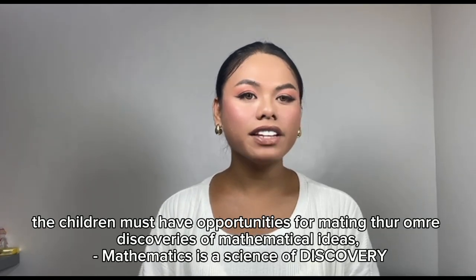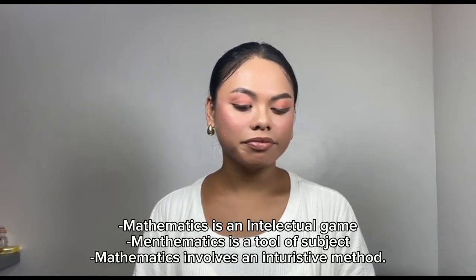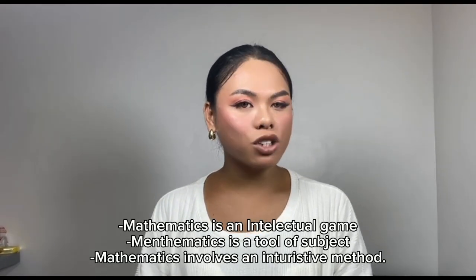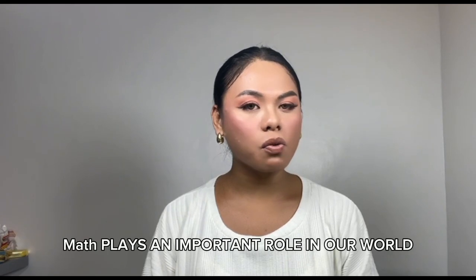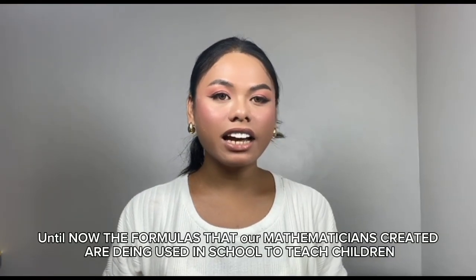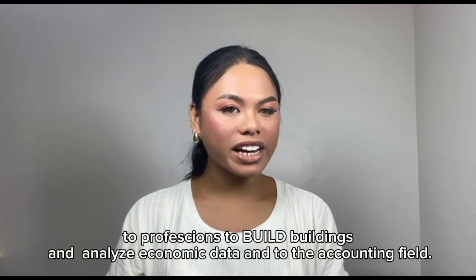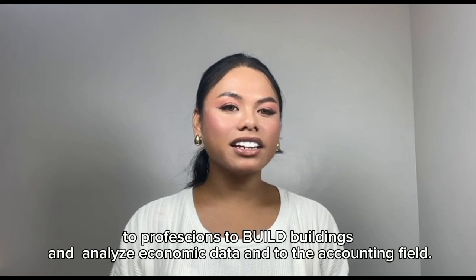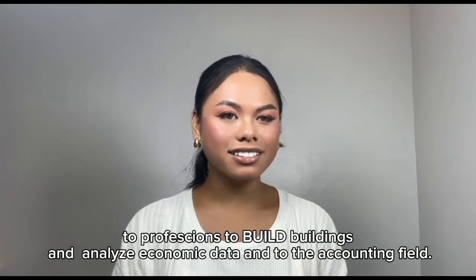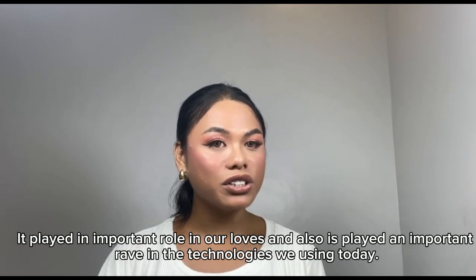Mathematics is a science of discovery. Mathematics is an intellectual game. Mathematics is a tool of subject, and mathematics is involved in intuitive method. Math plays an important role in our world. Until now, the formulas that our mathematicians created are being used in school to teach children, in professions to build buildings, analyze economic data, and in the accounting field. It plays an important role in technologies that we are using today.